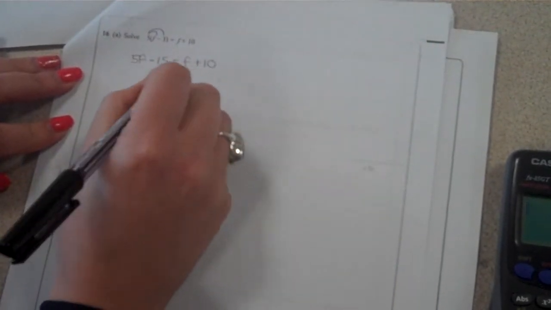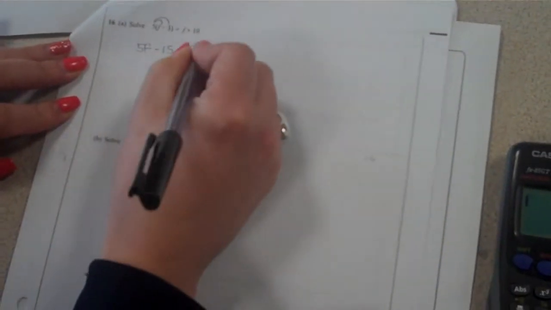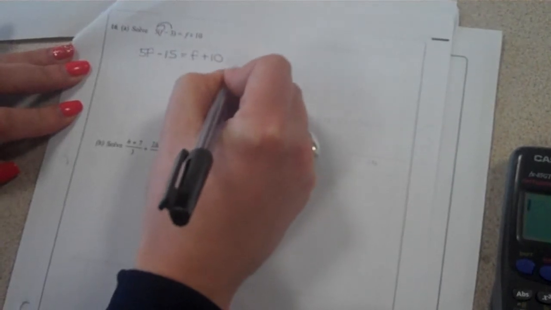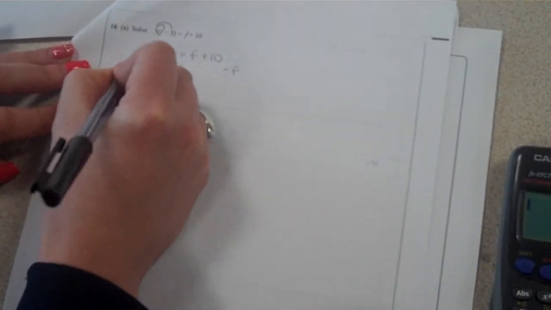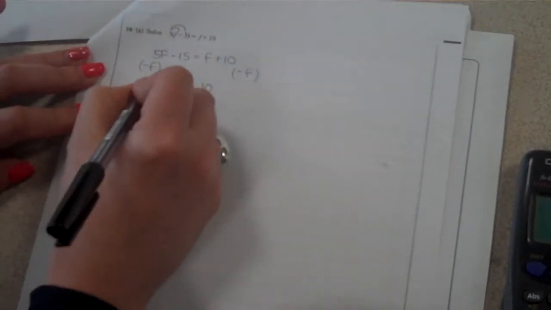Now, when solving an equation like this, I need to get my letters onto one side of my equation and my numbers onto the other side. So I want to move the f over to the left hand side because I've got more f's on the left hand side already, and I'm going to move my minus 15 onto the right hand side. So you've got to do those opposite operations to move those around. So to get the f off the right hand side, I need to minus f, and if I do that to both sides, it's going to disappear off the right hand side, just leaving me with 10. And on the left hand side, I'm going to have 5f minus f, which is going to take me down to 4f. So I've now got that 4f minus 15 equals 10.